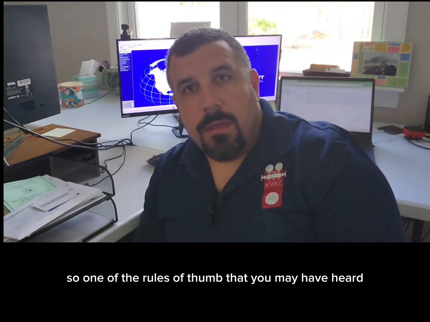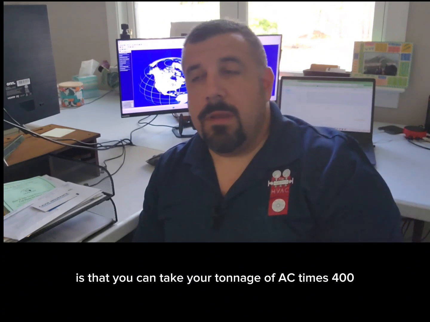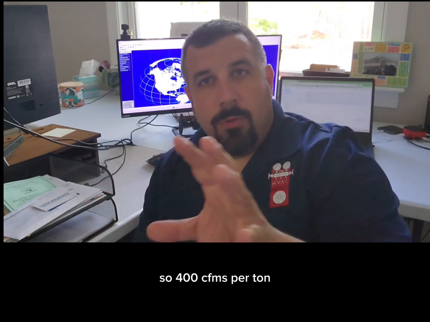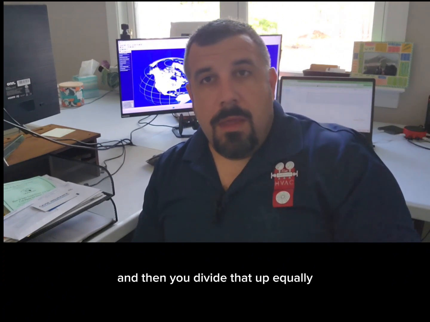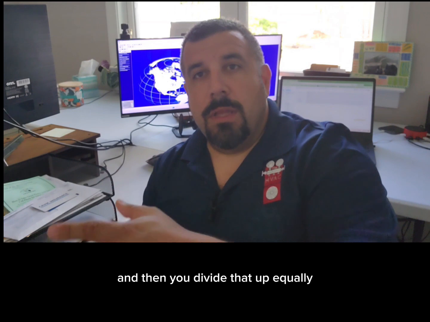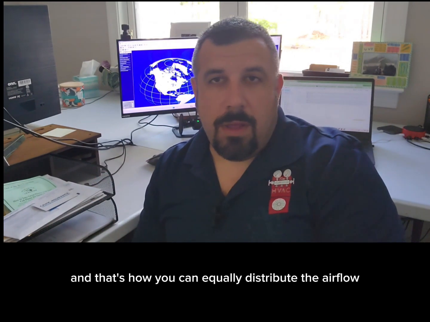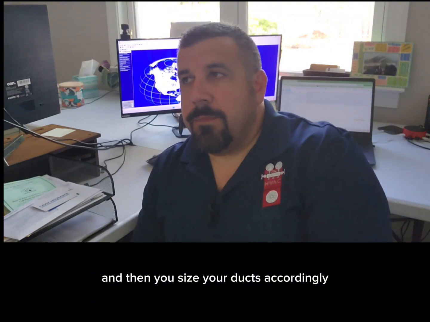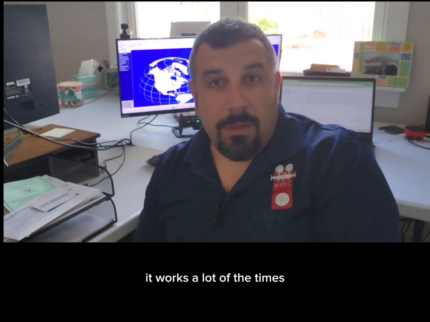So one of the rules of thumb that you may have heard is that you can take your tonnage of AC times 400, so 400 CFMs per ton, and you get your total airflow for the system. And then you divide that up equally amongst the square footage of each room, and that's how you can equally distribute the airflow. And then you size your ducts accordingly. And again, there's a reason why that's a rule of thumb. It works a lot of the time.